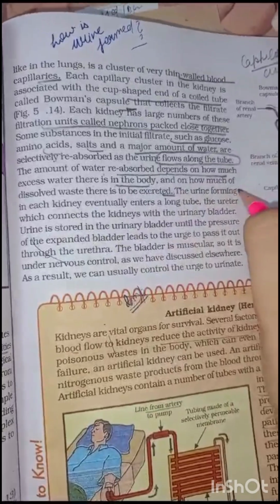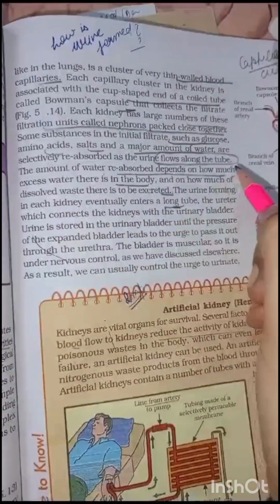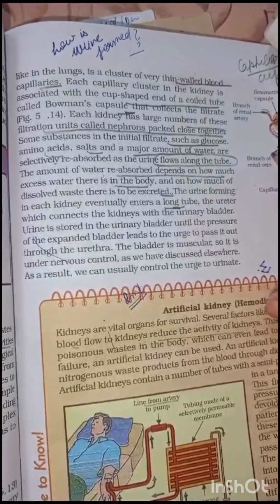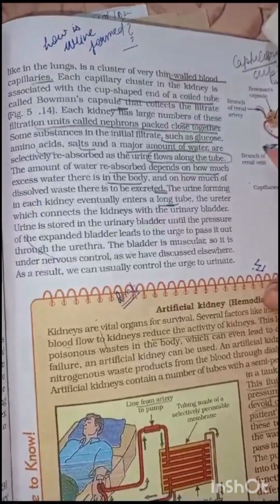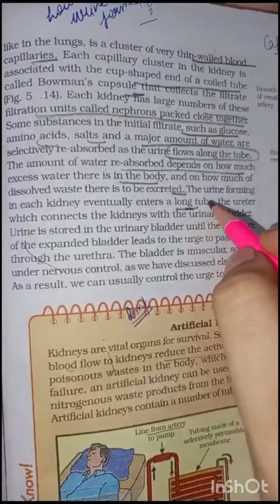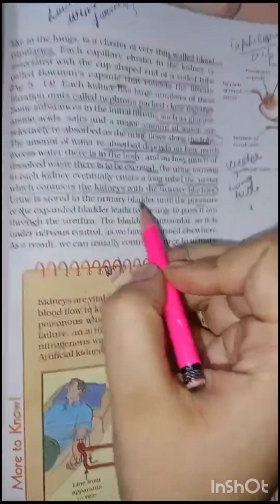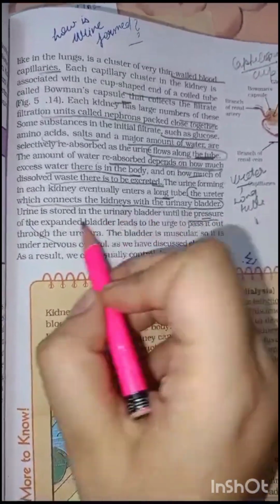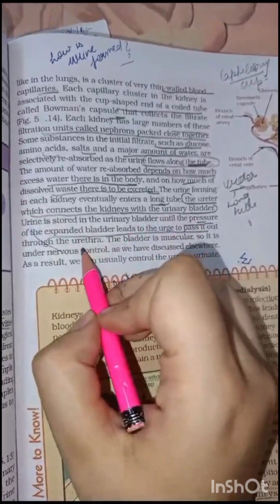The urine forming in each kidney eventually enters a long tube, the ureter. This is the ureter which I have shown you. Urine is stored in the urinary bladder until the pressure of the expanded bladder leads to the urge to pass it out through the urethra.